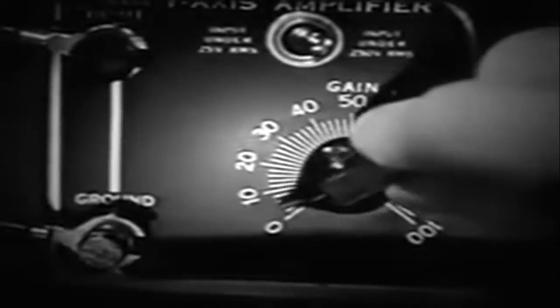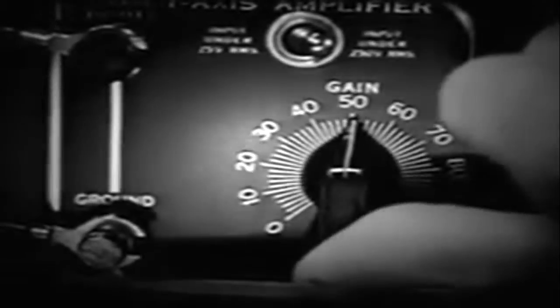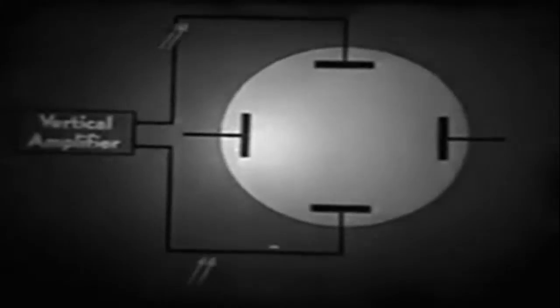Now let's apply an AC voltage source to the vertical deflection circuits. Through these terminals, the signal passes to a simple voltage amplifier circuit. This amplifier, with variable gain control, connects to the cathode ray tube deflecting plates. The gain control on the panel permits us to expand or contract the vertical line of light. The horizontal amplifier circuit is fundamentally the same as the vertical. When we apply AC voltage to the horizontal deflection circuit, we can expand and contract the horizontal line.